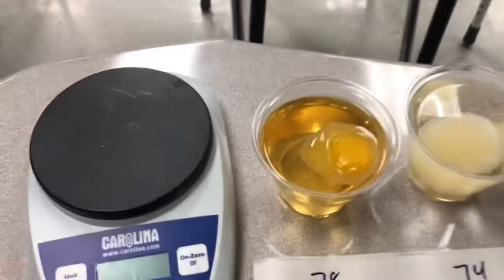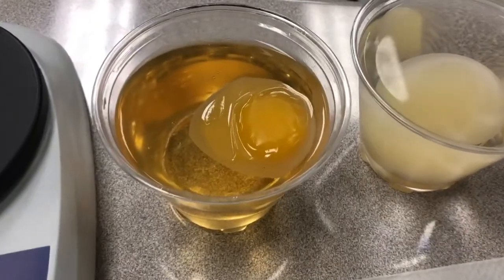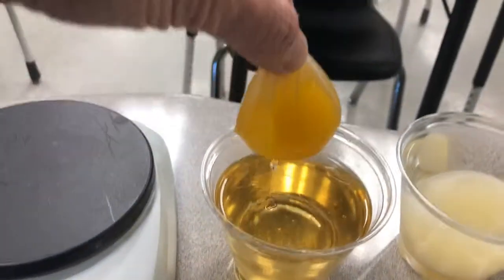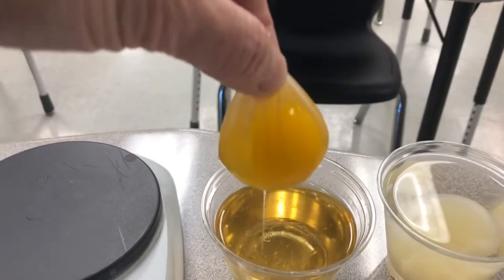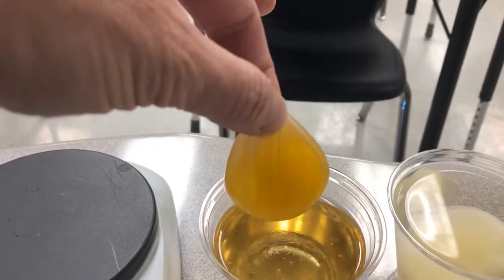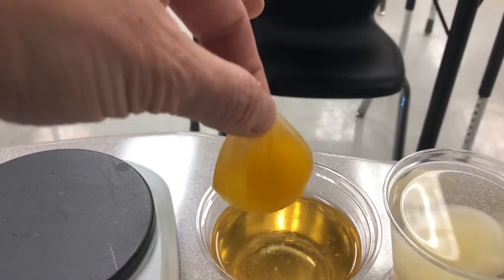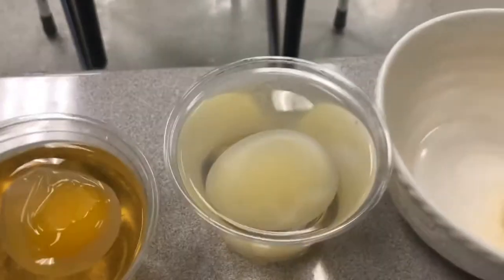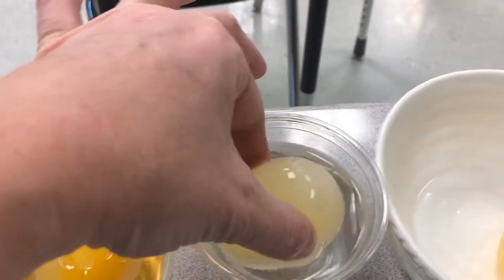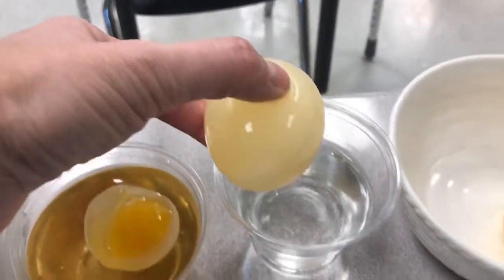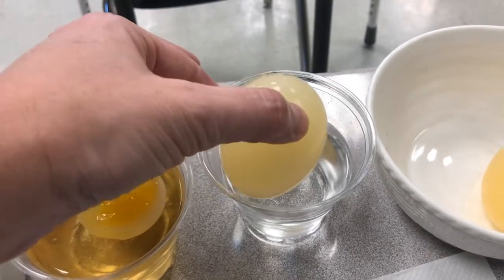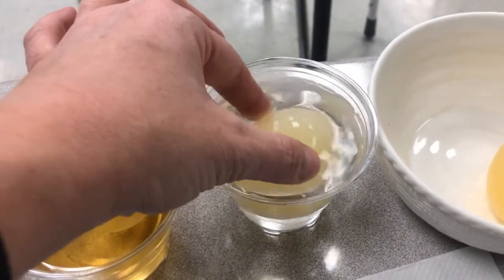So in this situation, we put the egg in corn syrup. And the next day, you can see, obviously, that the water moved out of the egg, which indicates that there was a higher concentration of water in the egg than what was in the corn syrup. In the other cup, we took the egg and we put it in pure water, 100% distilled water. So obviously there's more water in the cup than in the egg, so the water moved into the egg.